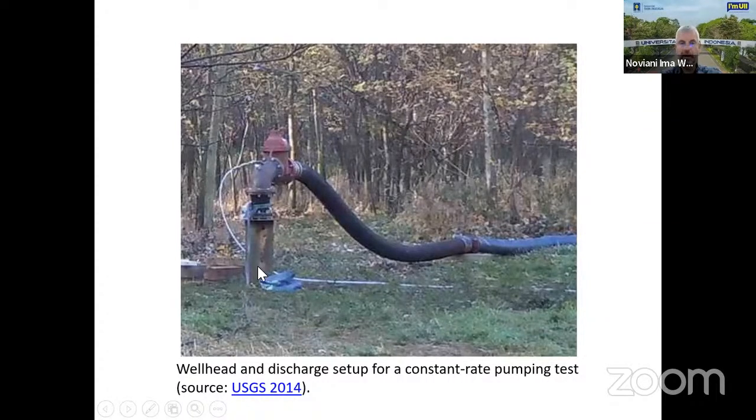When you start pumping from a well, you want to make sure that the water gets pumped as far away as possible, because otherwise you're going to flood this whole area, and that would not be good in the first place, but it will also change the test outcome. So we call this a wellhead, and here's the pipe that goes away from the wellhead that the groundwater is being pumped away through.